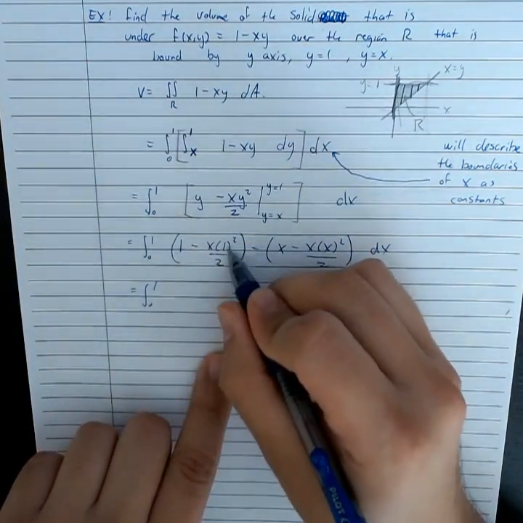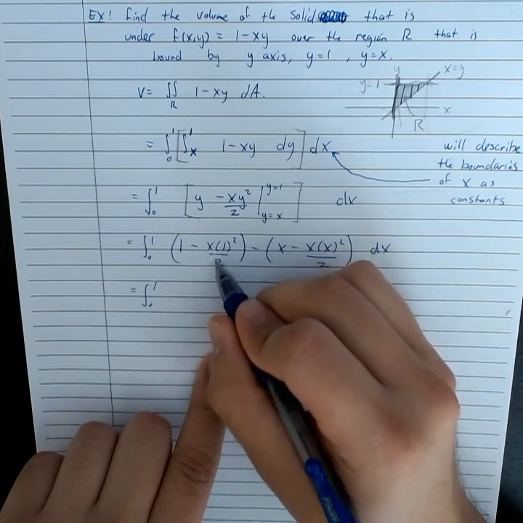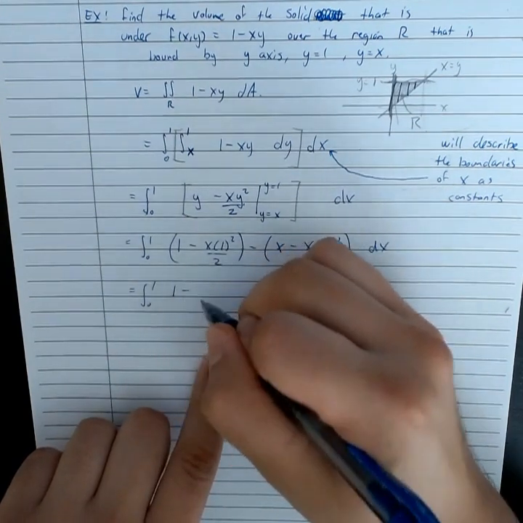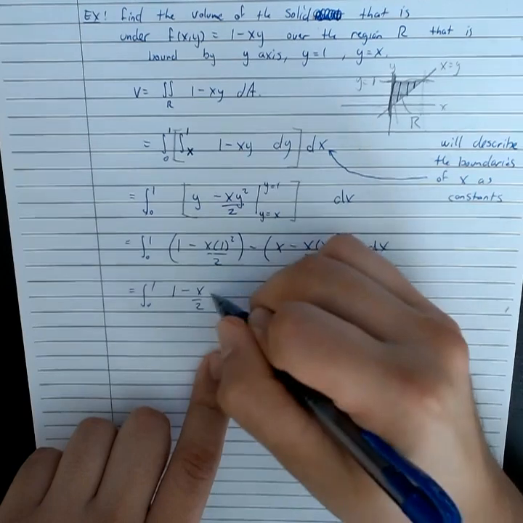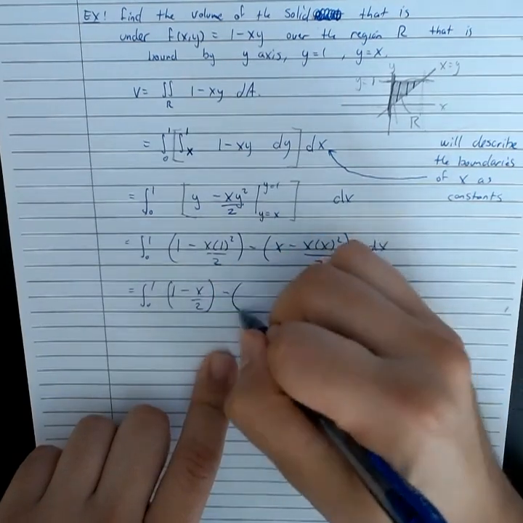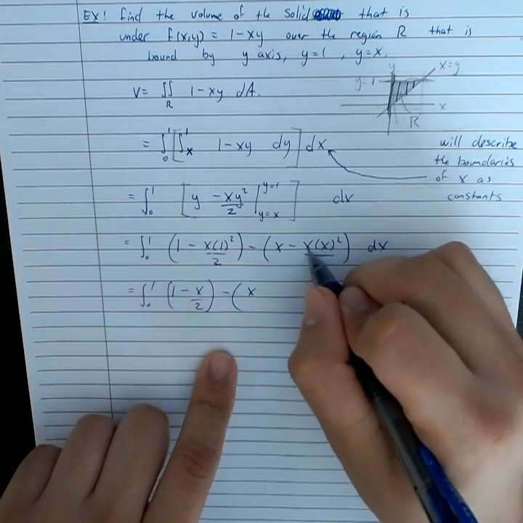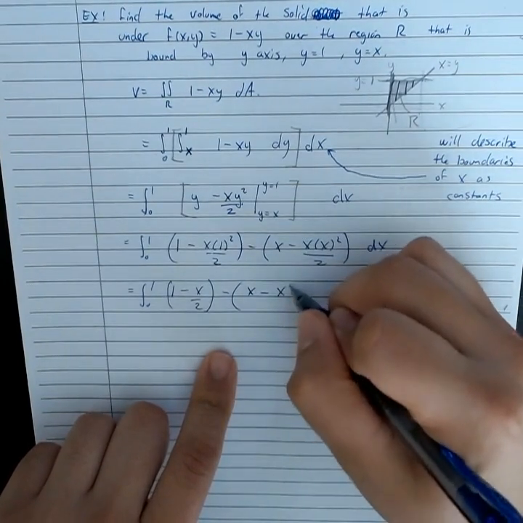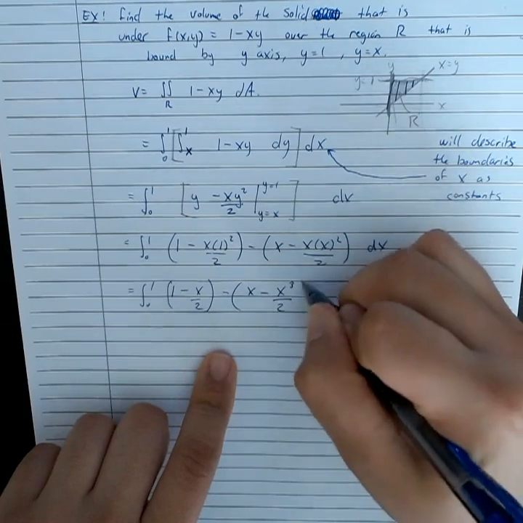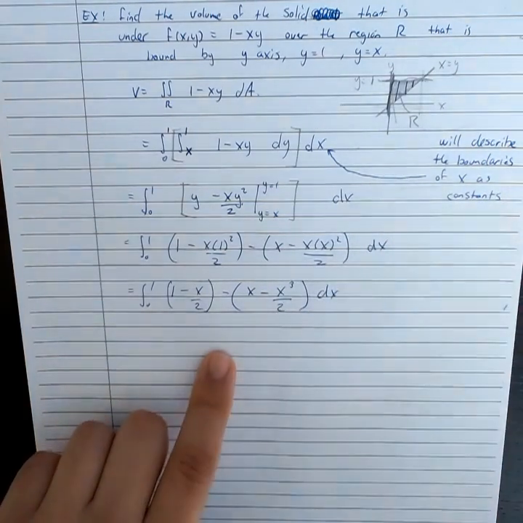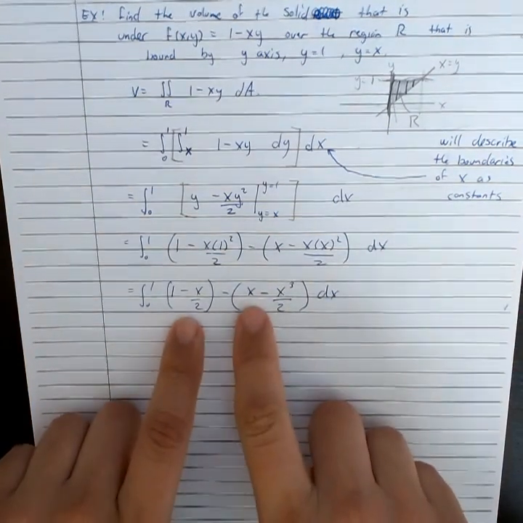But now I can simplify that. 1 squared is 1. So that's just going to be x over 2. So that's 1 minus x over 2, minus, that's just an x. And here, x squared times another x, well, that's going to give me x to the third over 2, dx. But now I can combine some like terms.